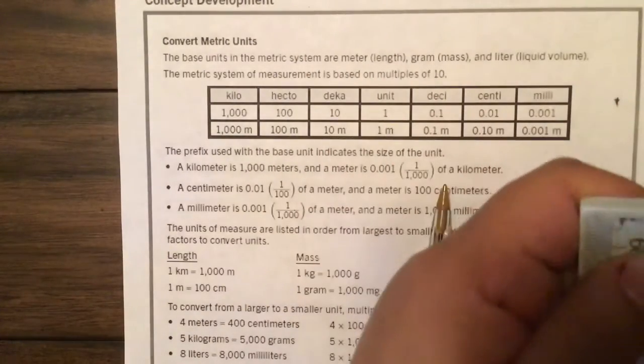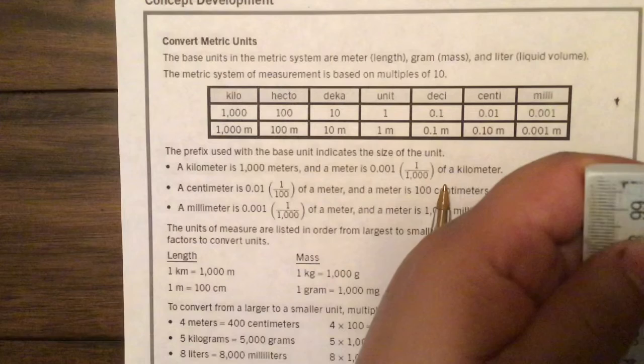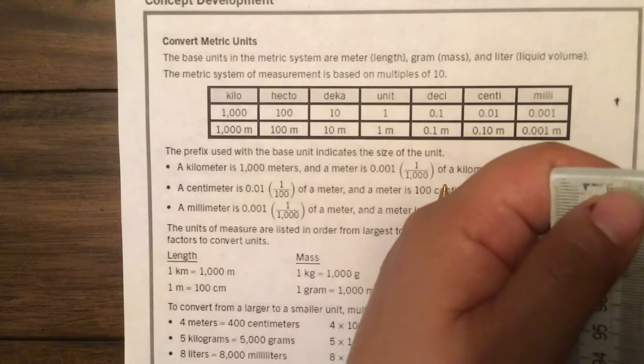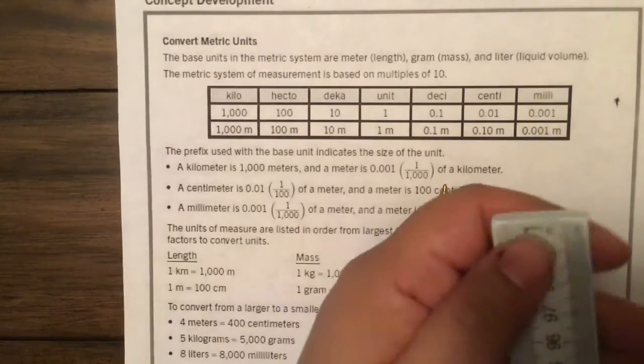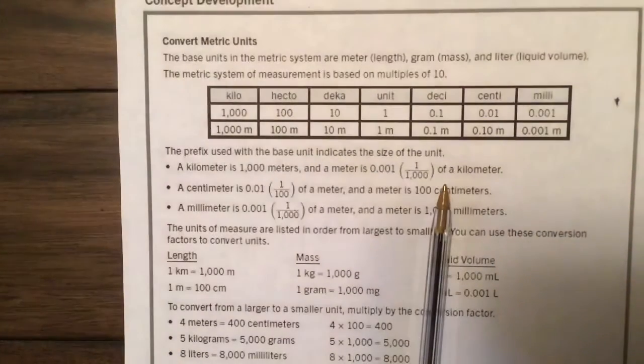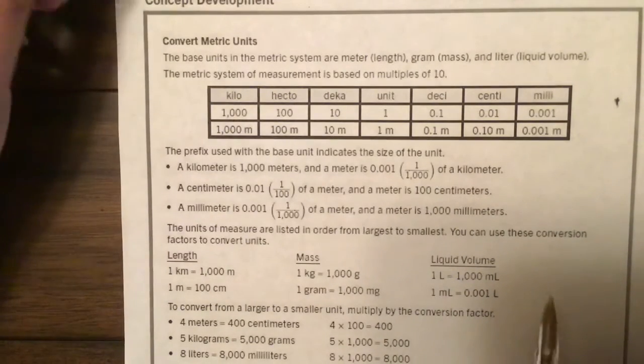Right here, this is 1 whole meter, so this is 99 centimeters, but these little tick marks right here, there would be 1,000 of these. So it's just talking about one of these is 1/1000th of this giant ruler. All right, now that is a mouthful, and it's easier to see it, be able to hold it and look at it more than anything.